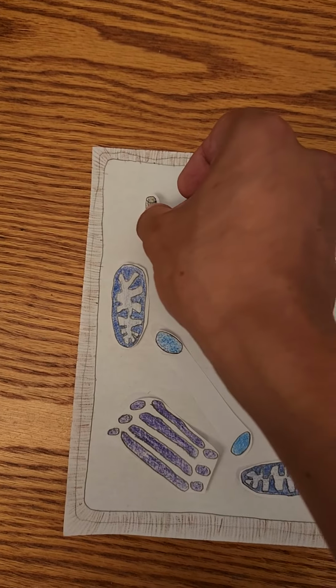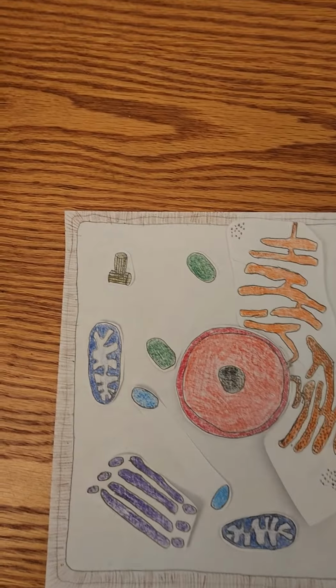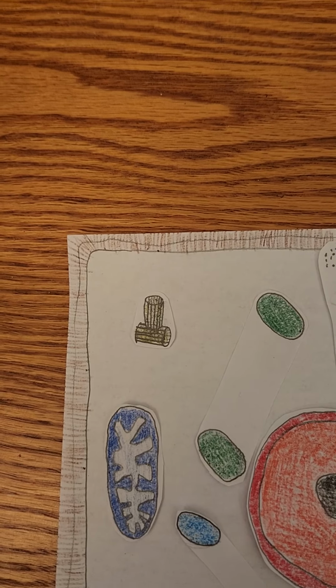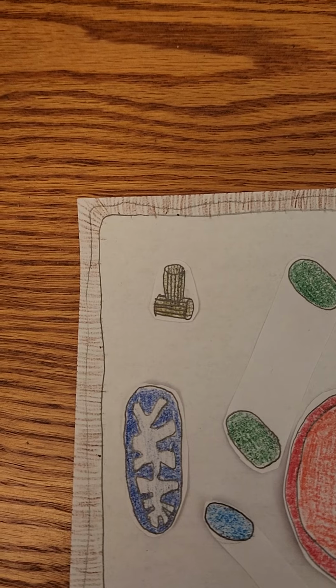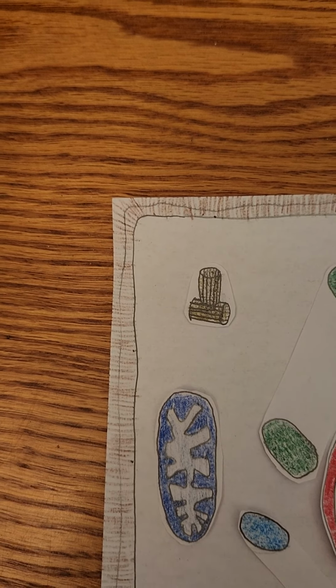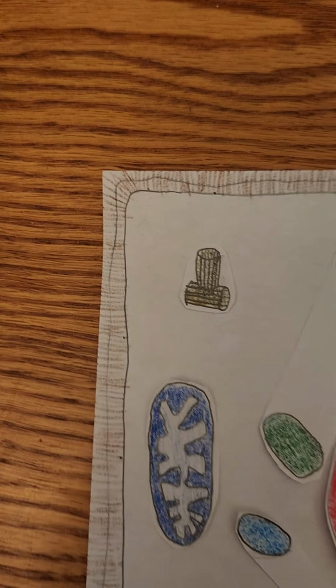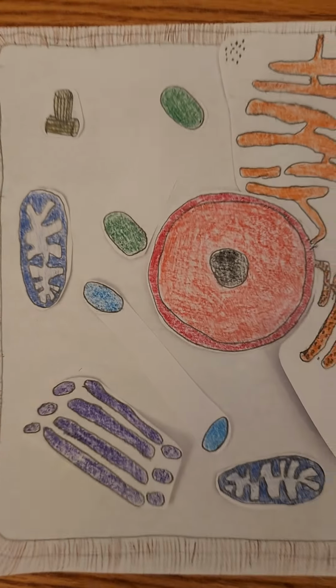And finally, this is a centriole. They are perpendicular to each other and contain microtubules arranged in a circular fashion. Microtubules are proteins which are used in cell division.